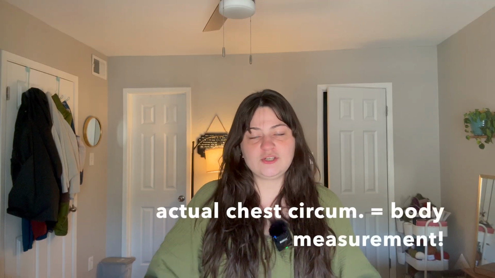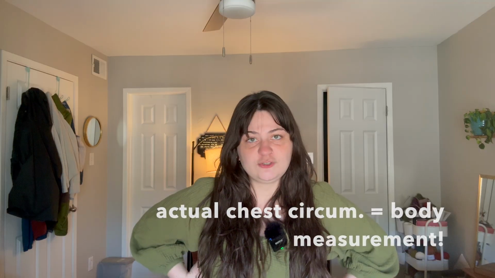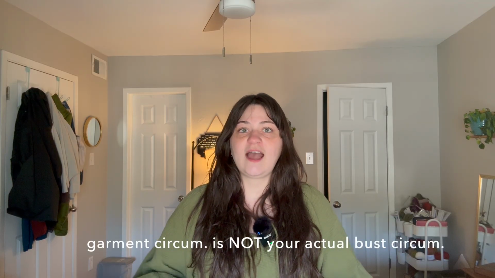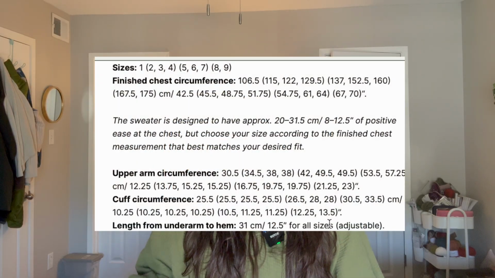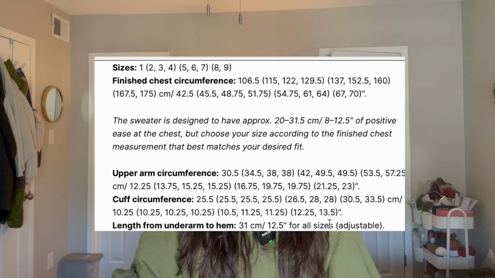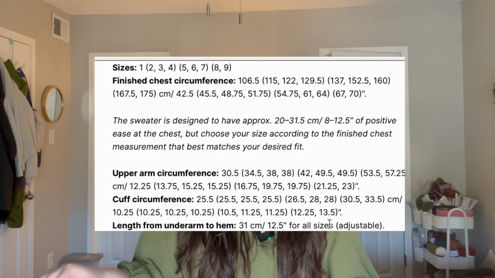So your actual chest circumference is your actual body measurement. The garment circumference for the chest or the bust is the circumference of the bust on the actual garment. So in this particular pattern, we need to figure out which size we should make based on our actual bust circumference, add the intended range of positive and negative ease, which we'll talk about in just a second, and then we get the finished chest circumference. So this sweater is designed to have approximately 20 to 31.5 centimeters of positive ease at the chest.